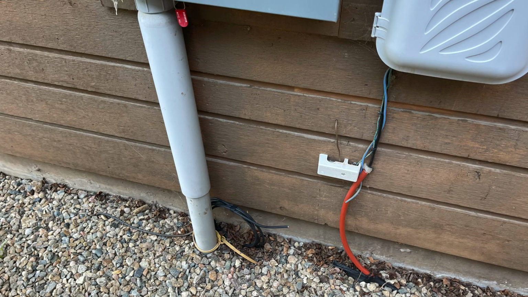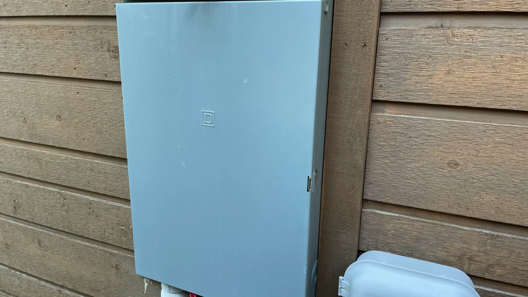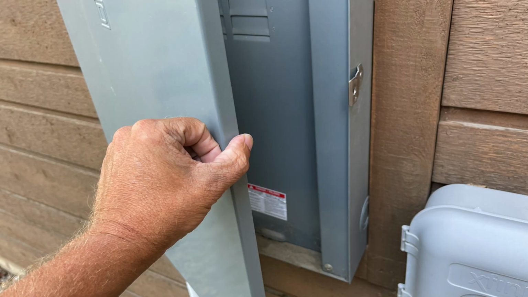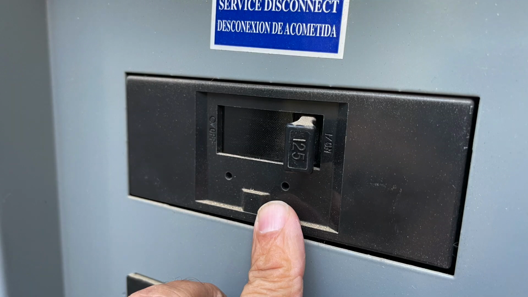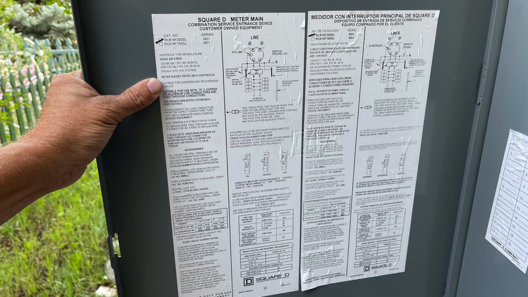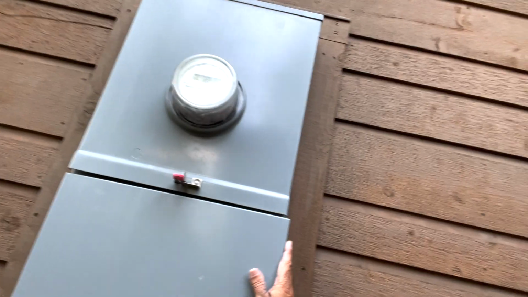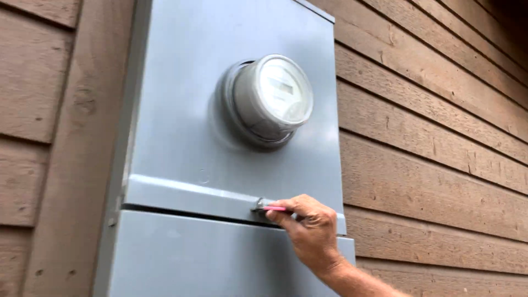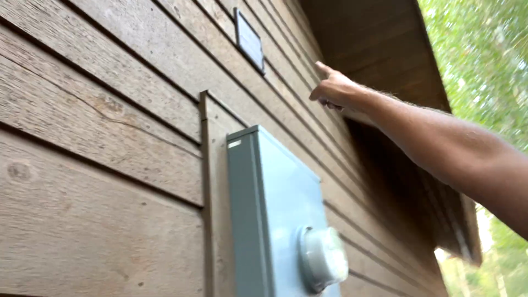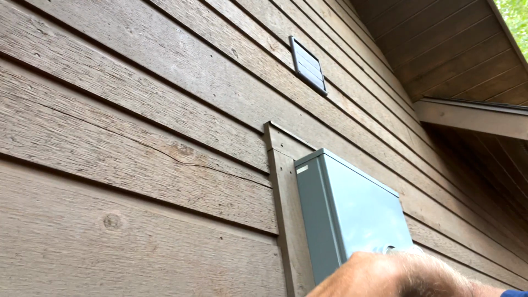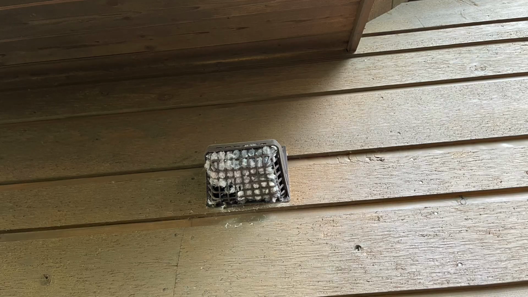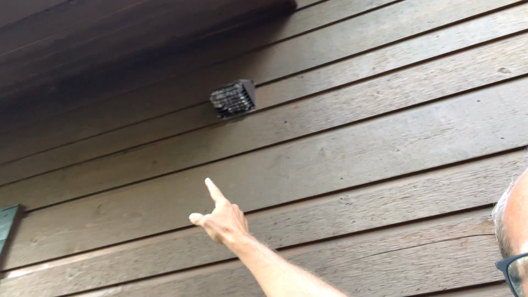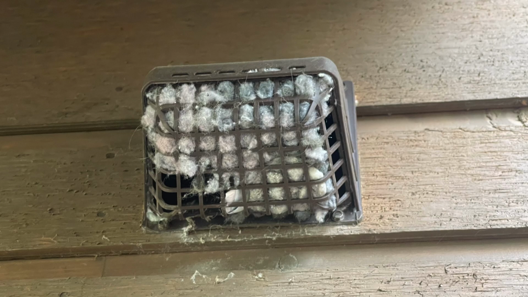Phone and cable, underground electric conduit coming up into the main disconnect. There it is there, 125 amps. I can take a shot of this information here, and there's the meter above with a key lock. Exhaust vent above the meter, but right here looks like we've got a dryer exhaust with a lot of lint in it, and that's a fire hazard.